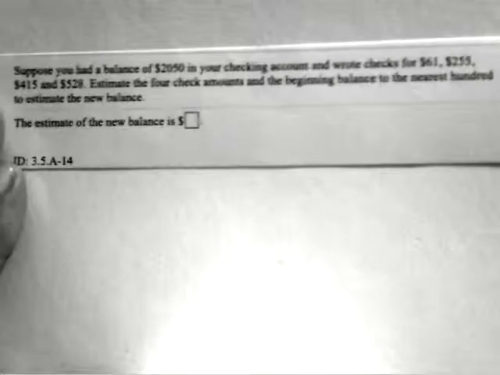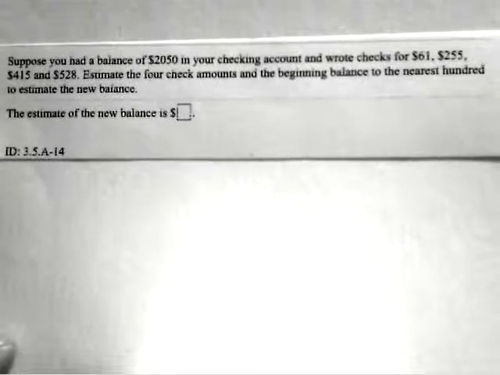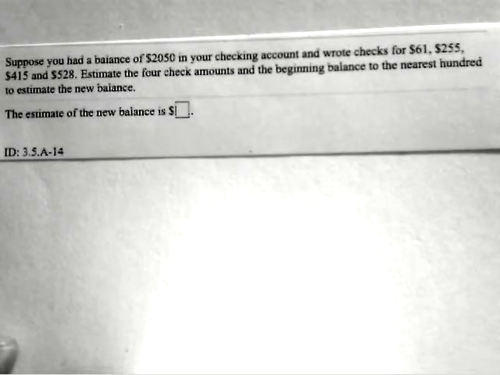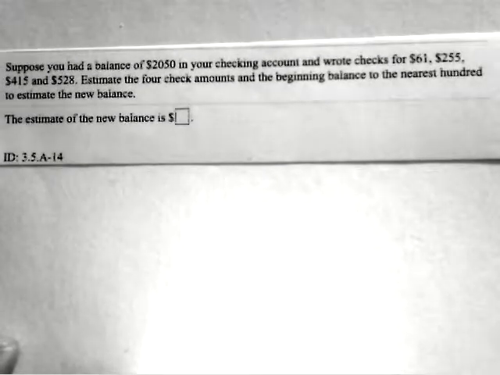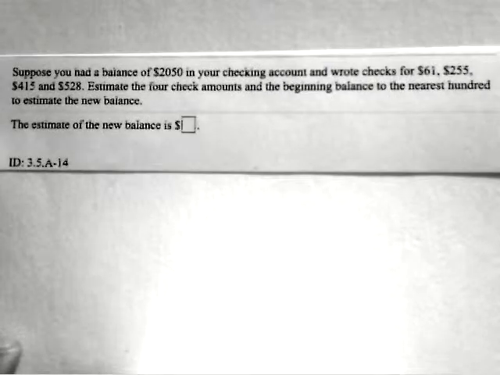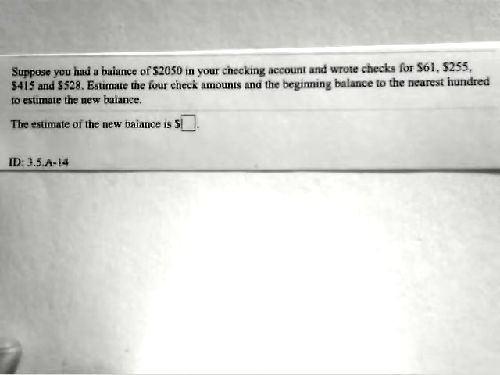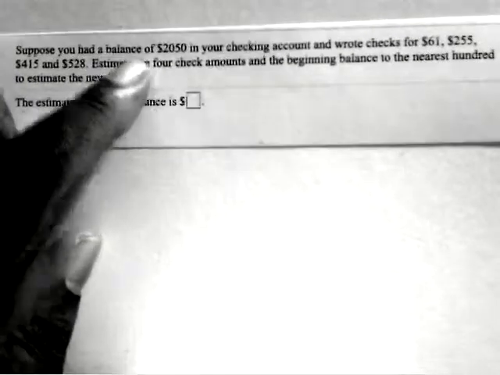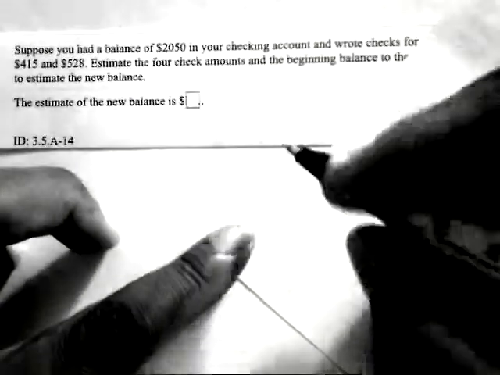Okay, let's look at this next one. In fact, this is the last one. Suppose you had a balance of $2,050 in your checking account and wrote checks for $61, $255, $415, and $528. Estimate the four check amounts and the beginning balance to the nearest hundred to estimate the new balance. Okay. To the nearest hundred, 2,050 will be 2,100.